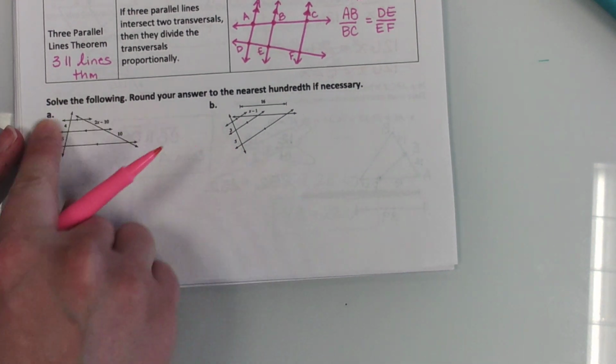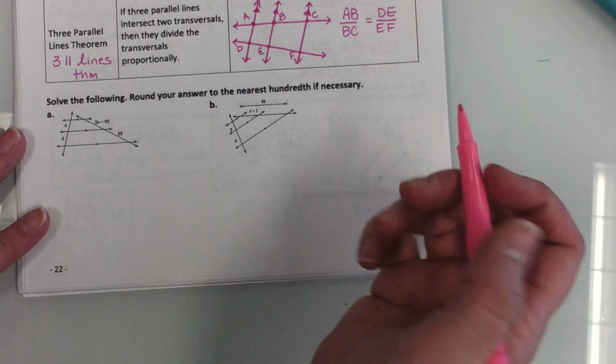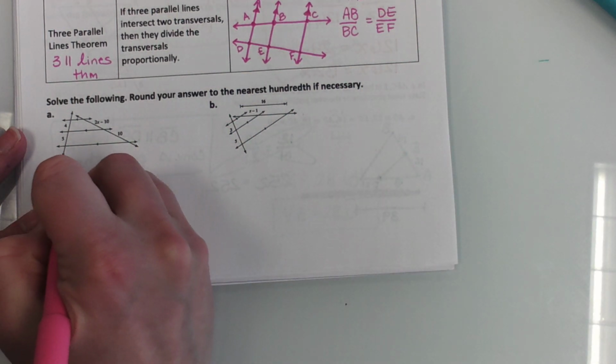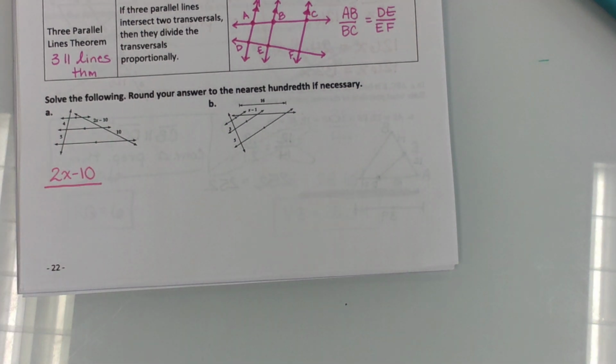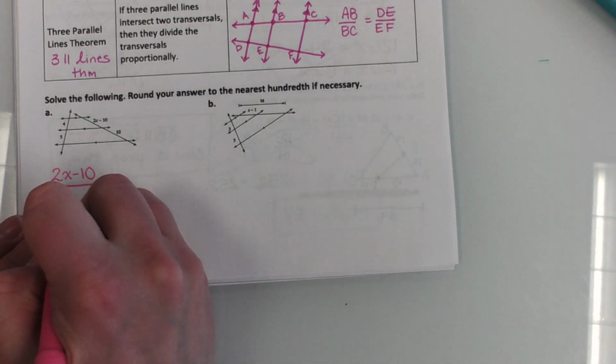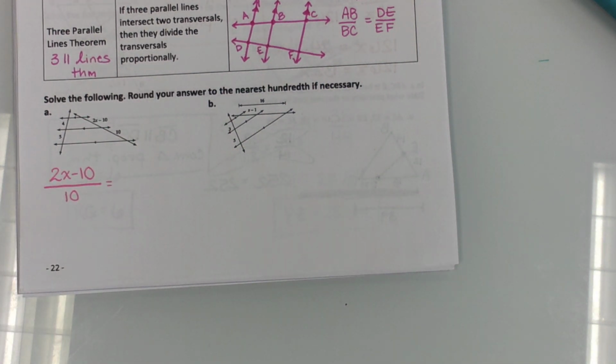Problem like this one. I'm going to start with the 2x minus 10. I see the 3 parallel lines, so I know I can make that proportion. 2x minus 10 would go over the top of what? 10. Equal to. The other side of the fraction would look like 4 over 5.